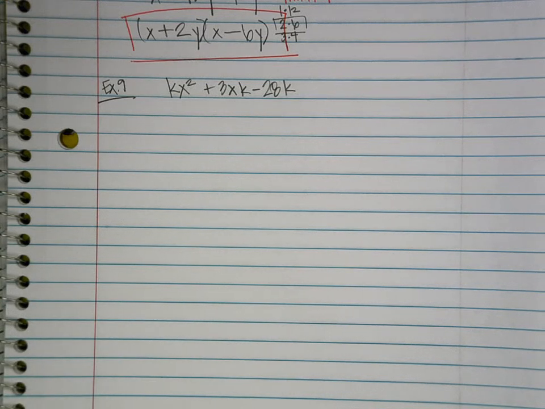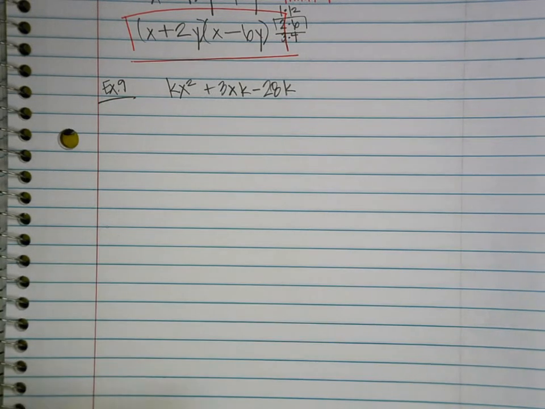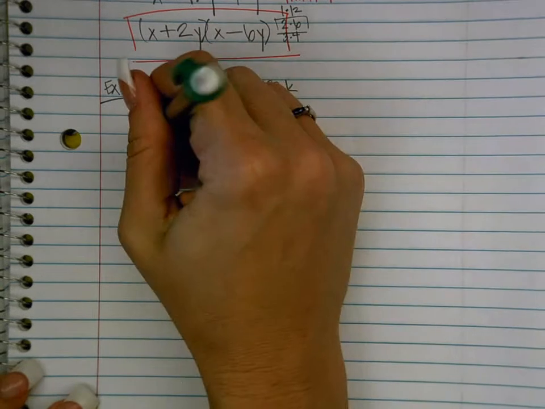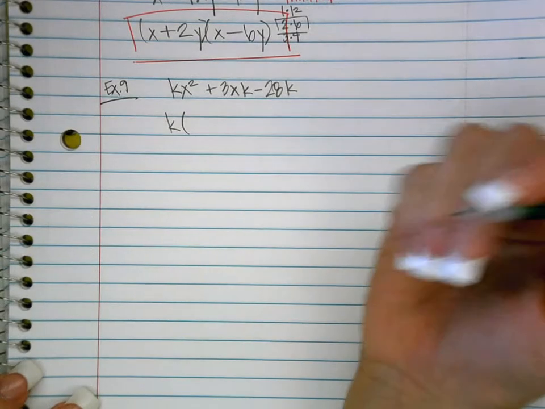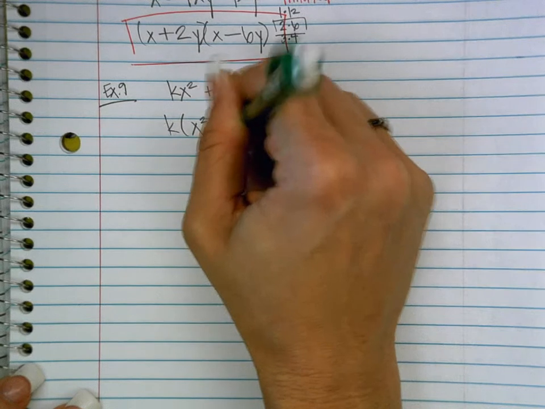So first thing you want to look for is a what? GCF. Is there anything that all of these have in common? A k. Take out the k, then divide that away. What's left behind is x squared plus 3x minus 28.